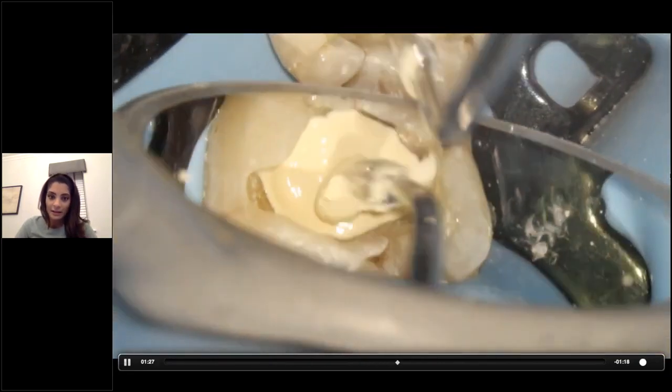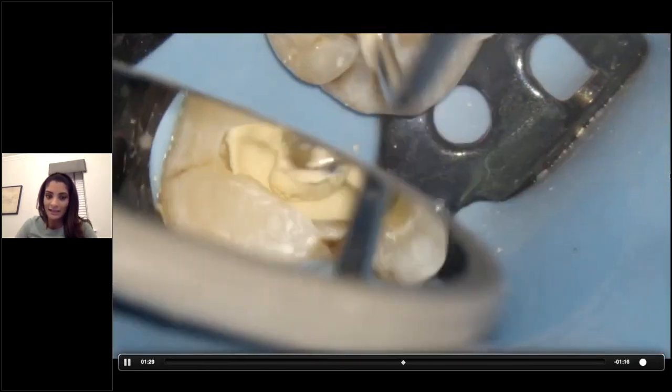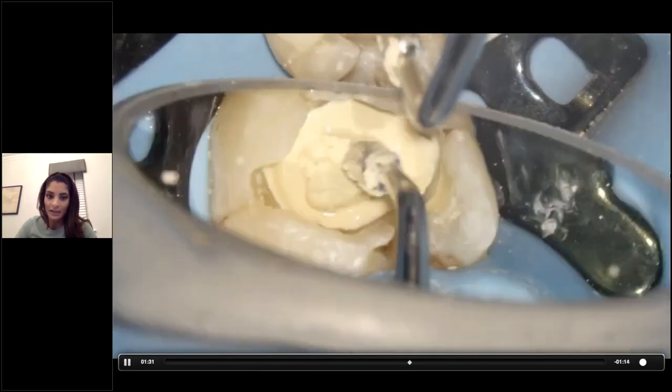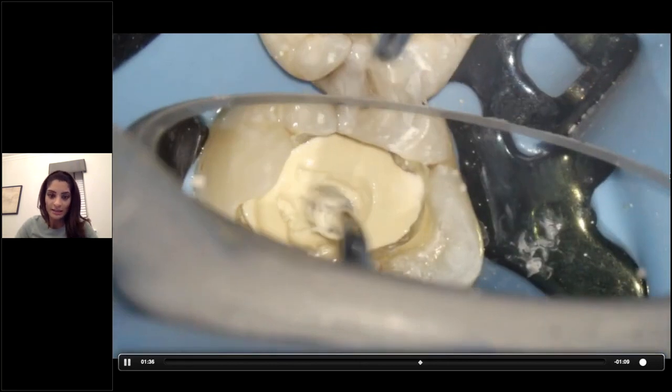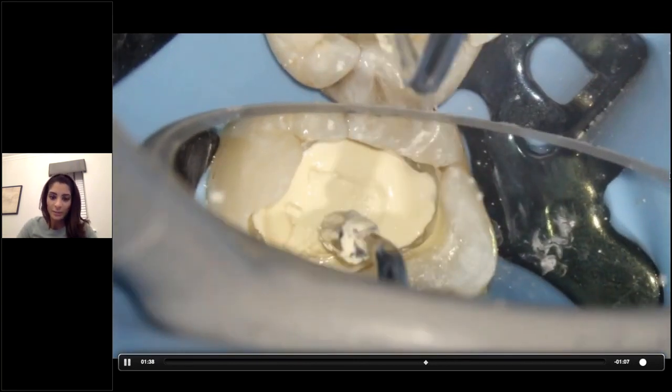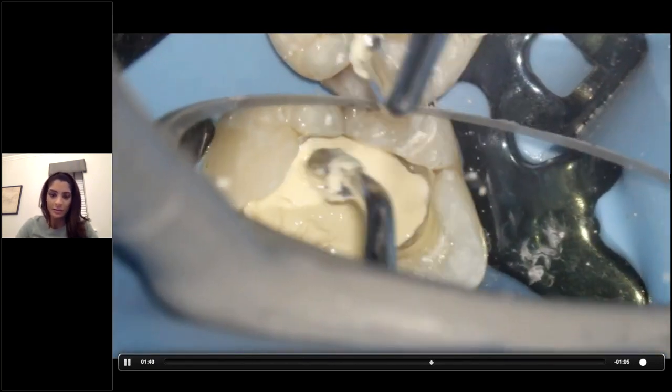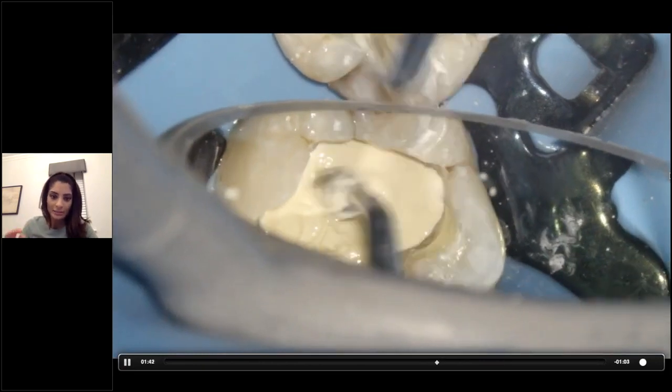So this is another little bit going in. I'm not packing it at this stage. I'm just gently pushing it so it becomes one with the first layer of Biodentine that's under it. You don't really want to pack Biodentine like amalgam, for example. It's more of a gentle placement and push technique.